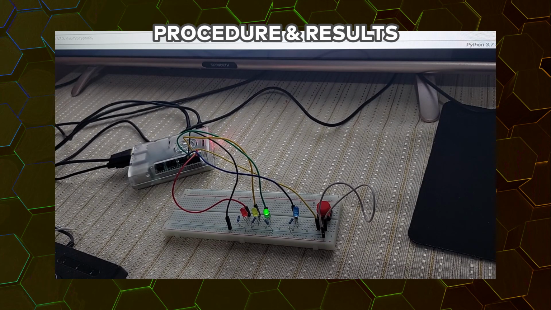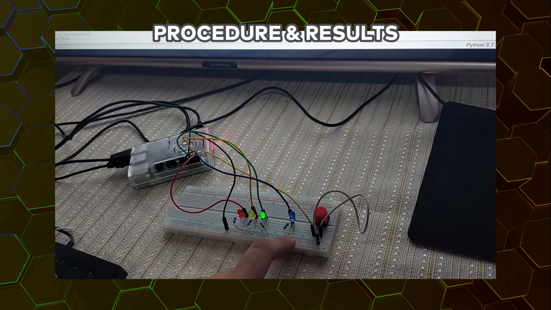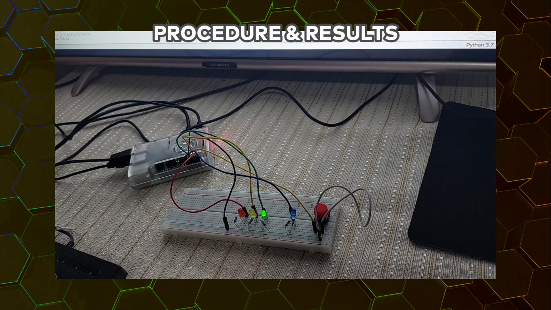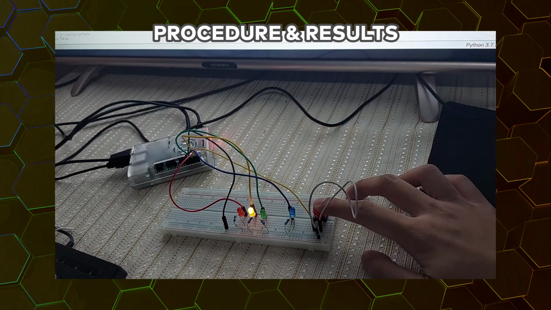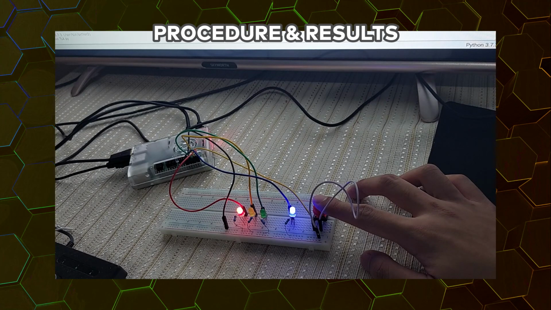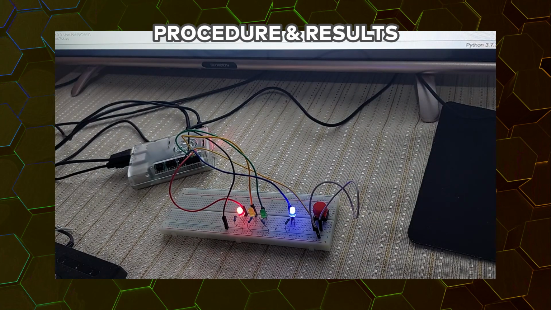So after showing you the code for part 4 of our experiment, let us click run and observe what happens with the circuit. So this would be our traffic light, and this would be the light that signals the pedestrians to cross the road. So when I press the button, there, the yellow light would first warn the vehicles to stop, and then the red light and the blue light would light up.